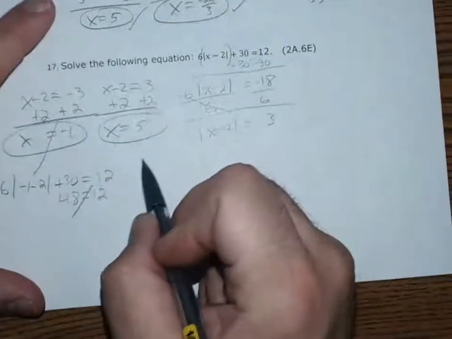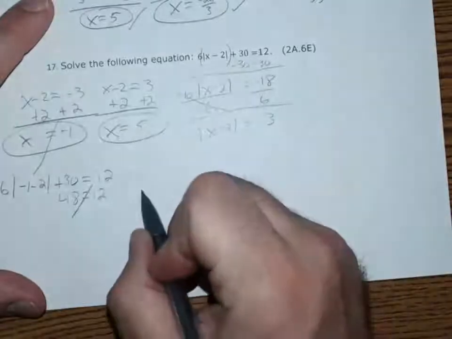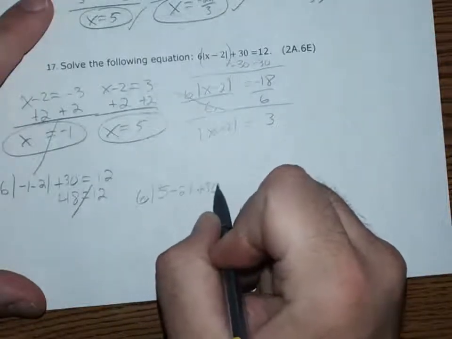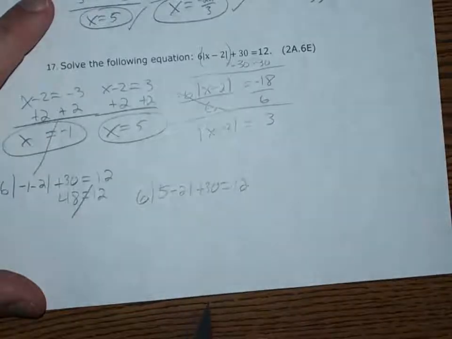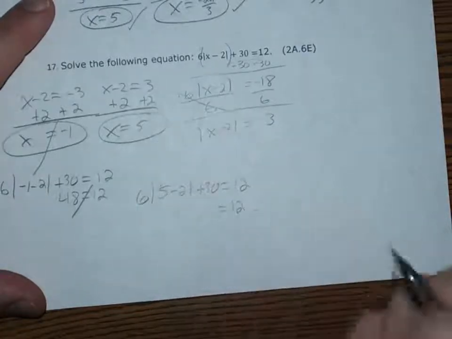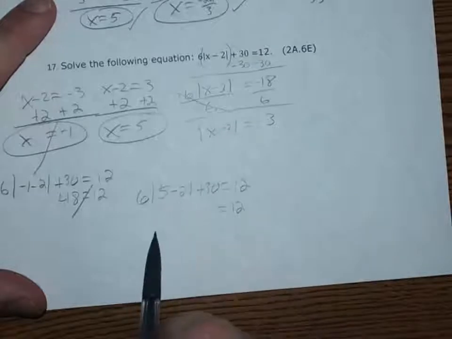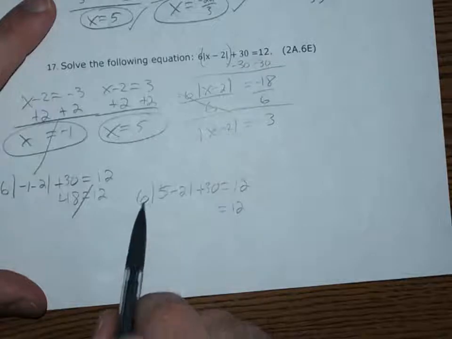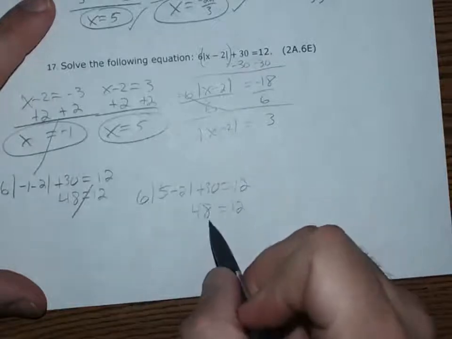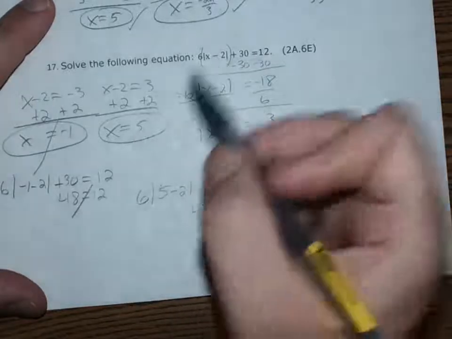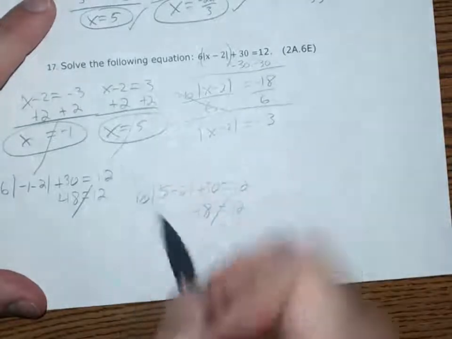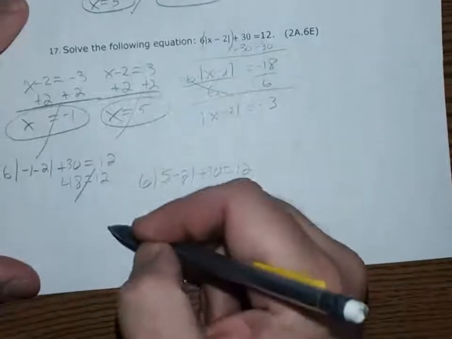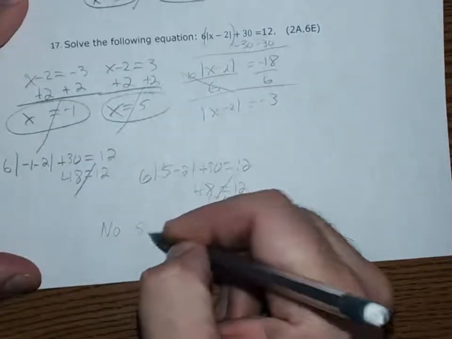Then I'm going to check this other one. I'm going to put 5 in here. So we got 6 times the absolute value of 5 minus 2 plus 30. That should equal 12. And once again, the right side is still 12. 5 minus 2 is 3. The absolute value of 3 is 3. 3 times 6 is 18. 18 plus 30 is 48. Is 48 equal to 12? No. So is x equals 5 an answer? No. So neither of my answers work. That means this one has no solution.